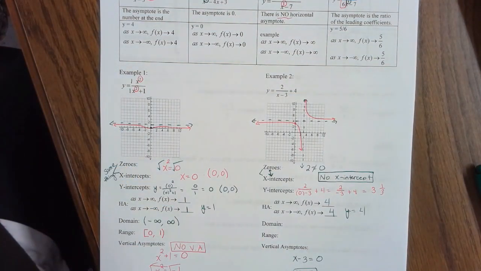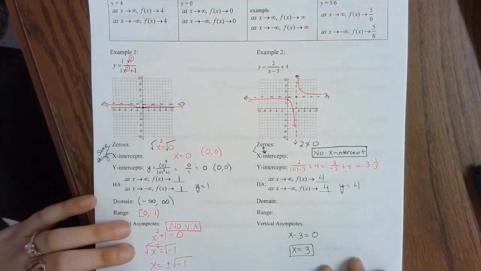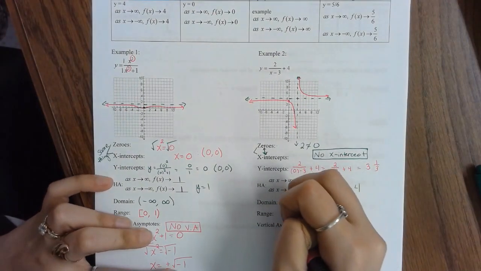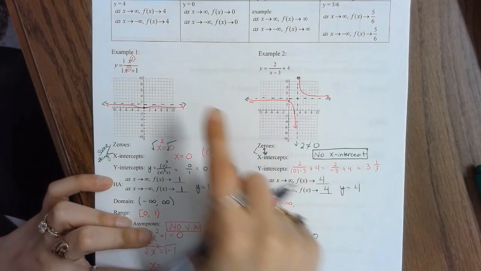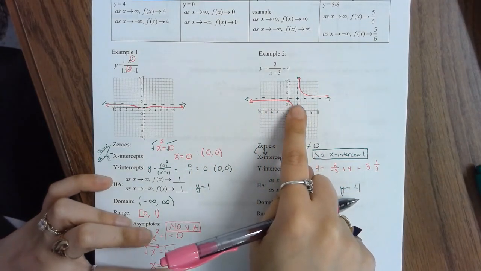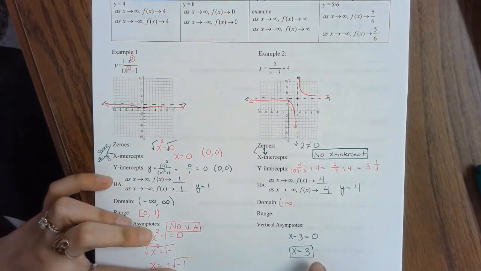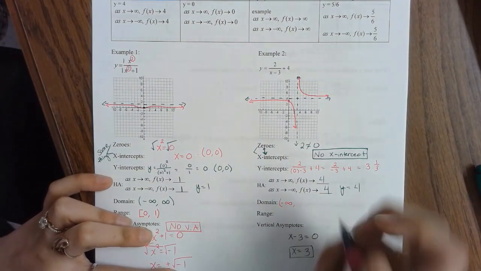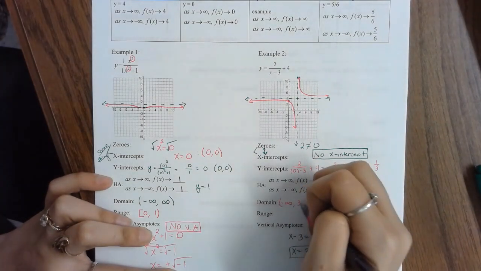Right? So our domain, always start from negative infinity. We go into our first break, and we have a break at x equals 3. Always domain is with vertical asymptotes. So we're at 3. I can't touch it, so it's parentheses, and there's 2 parts. So I need to have a union, and I need to finish my graph. It's right after 3, and I go forever.